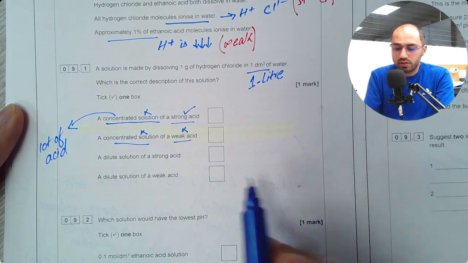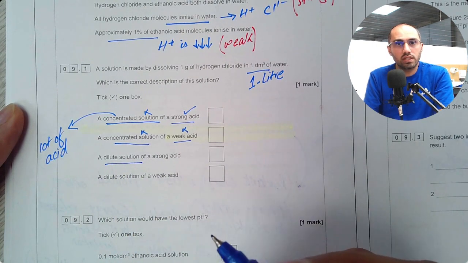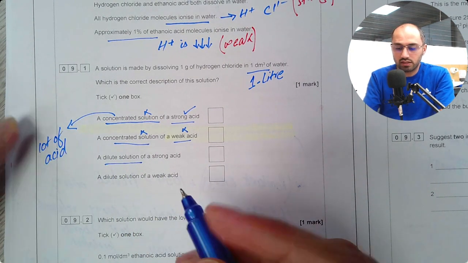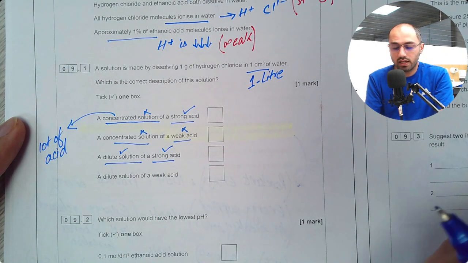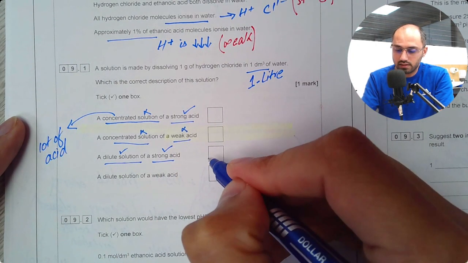For the next option, it says dilute solution. Dilute solution is one in which there will be less amount of acid. So this is correct. And it says a strong acid because we've used hydrogen chloride. Therefore, it is a strong acid. And the answer is this.